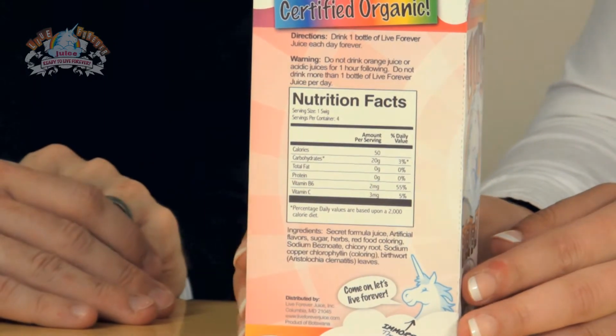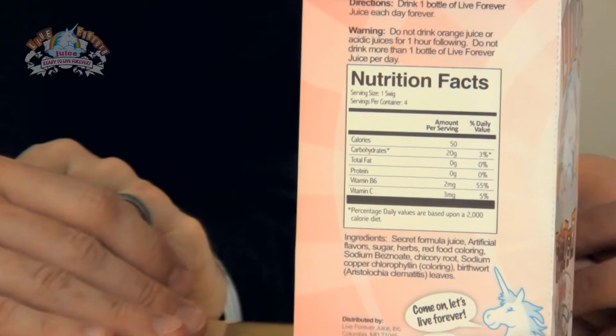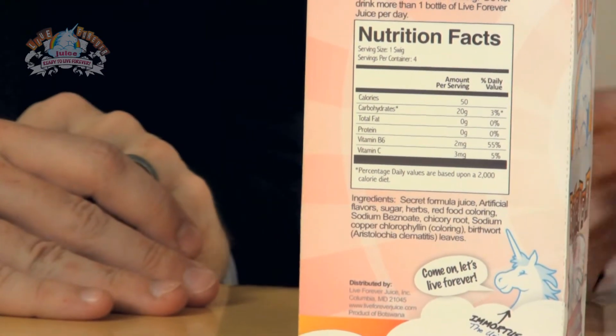Now, you mentioned a good point here, but birthwort leaves. How do you know that that is a prohibited ingredient? Where do you find that? Because I've myself looked through the regulations and it's not listed as prohibited.